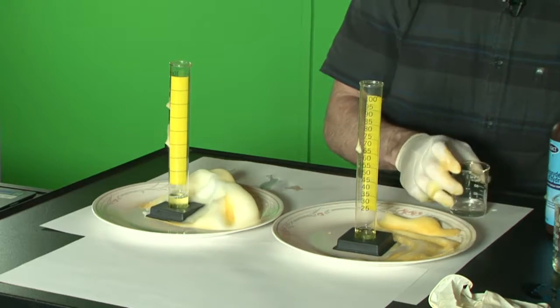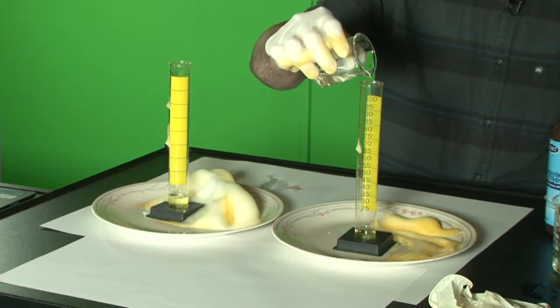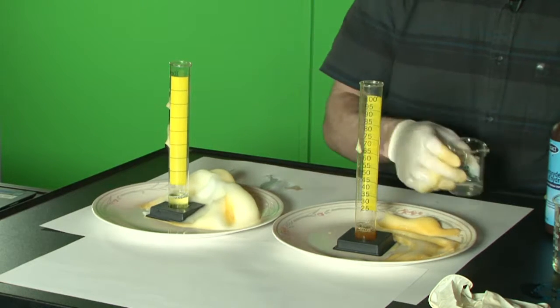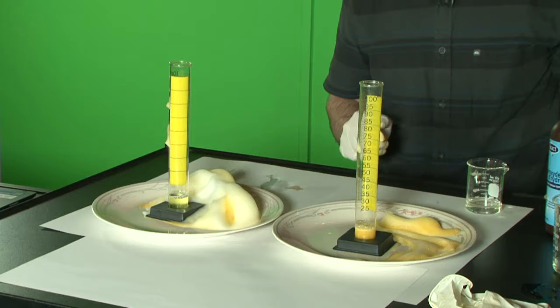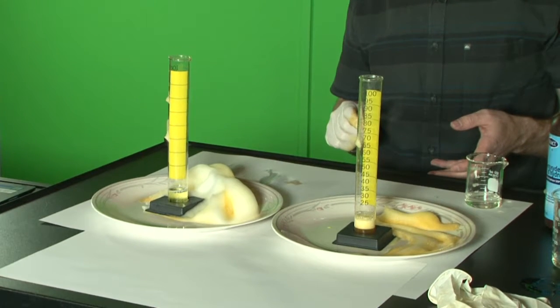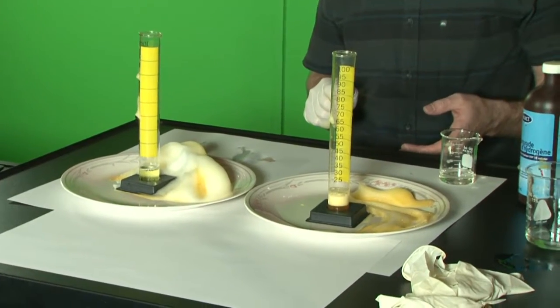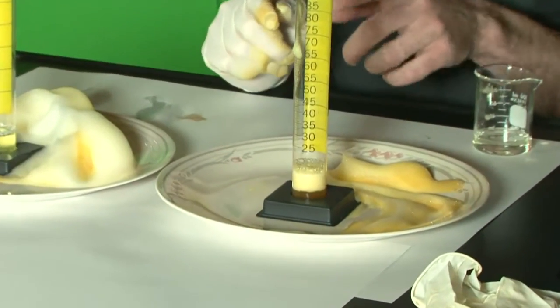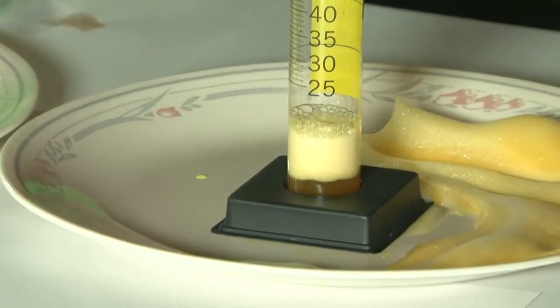So I'll just do them one at a time because it's not going to be that exciting over here. So this is the 3%. And you can see the reaction is happening fairly slowly. The decomposition here doesn't actually happen very quickly at all. You can see it just bubbling away at the bottom.